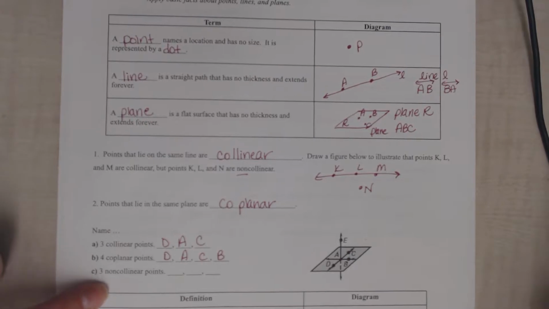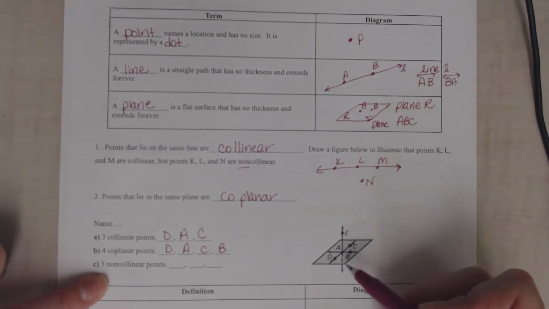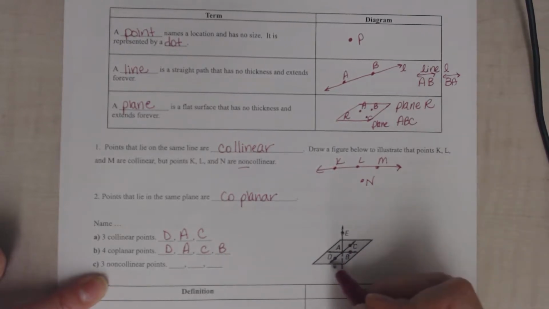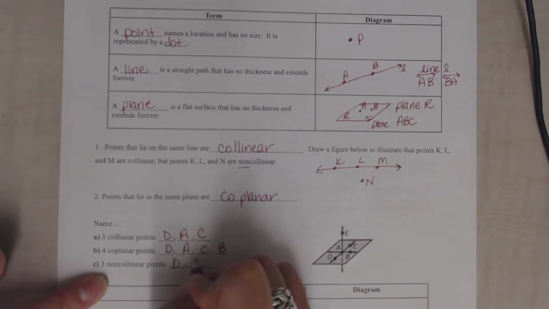And then last, 3 non-collinear points. How about D, C, and then E? D and C are collinear, but E is not collinear with them.